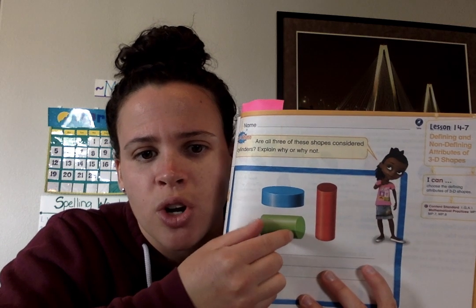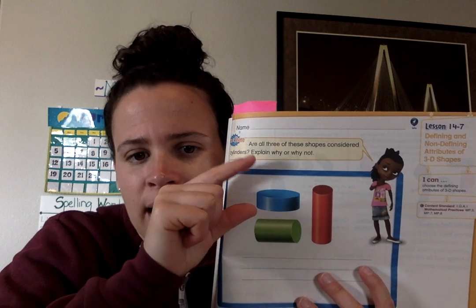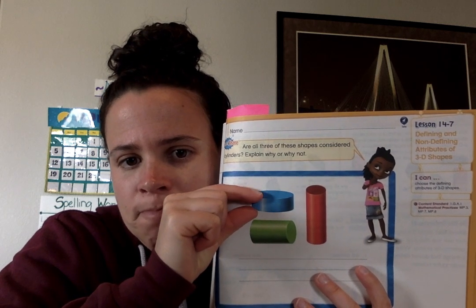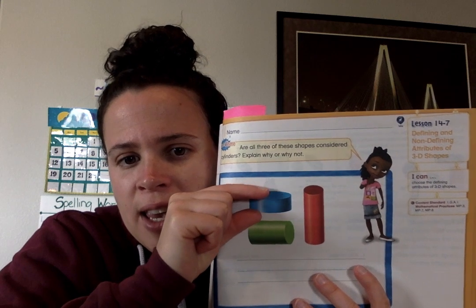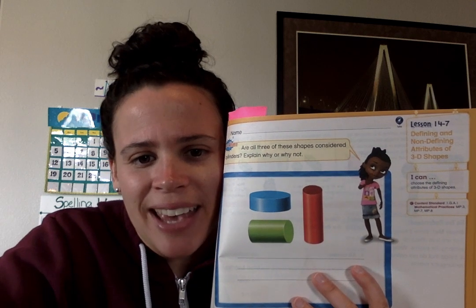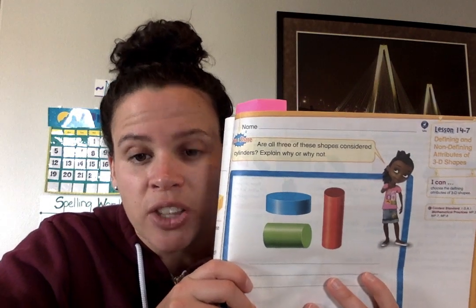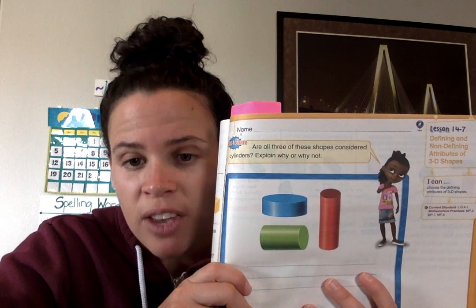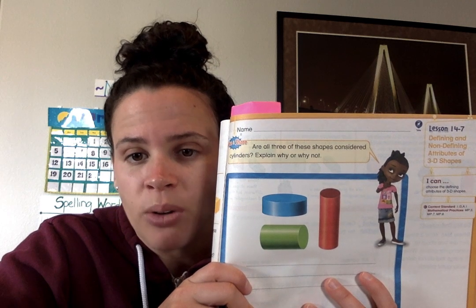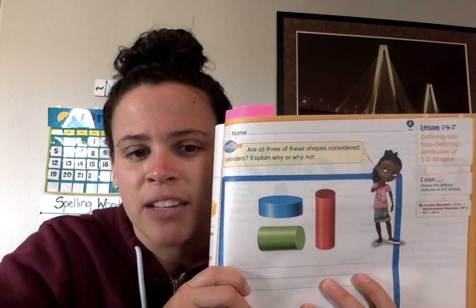Yes, this is a tall, long red one. This is a shorter, on its side green one, and this is almost like a penny in how thick it is. It's pretty flat, a flat cylinder, maybe more like a can of tuna. But it's still a cylinder. Yes, these are cylinders because, like I said, they have 2 faces, 0 vertices, and 0 edges. Color, size, position does not matter. Those are non-defining attributes.